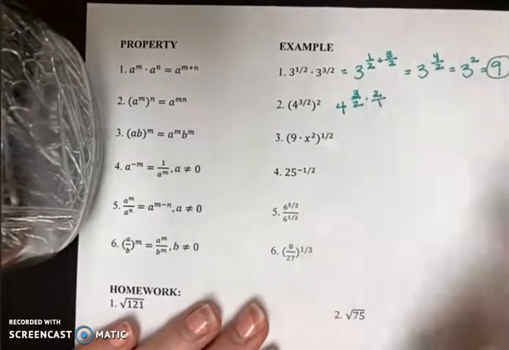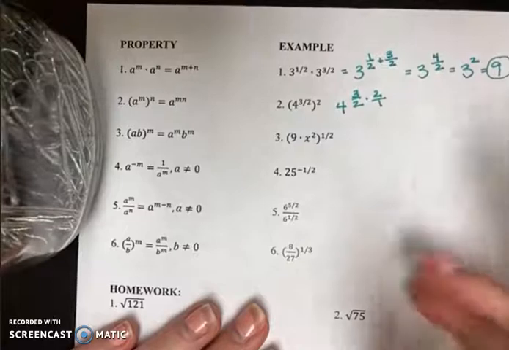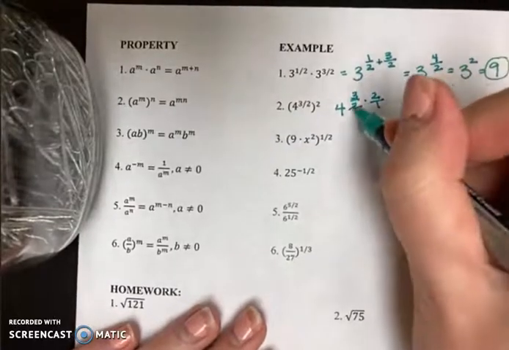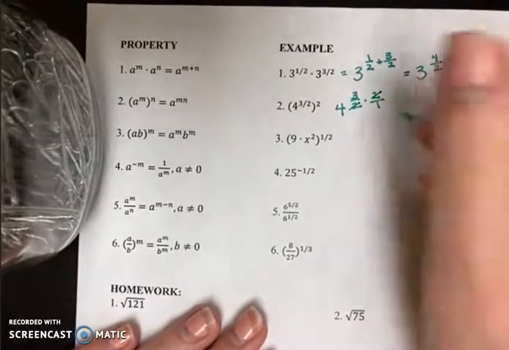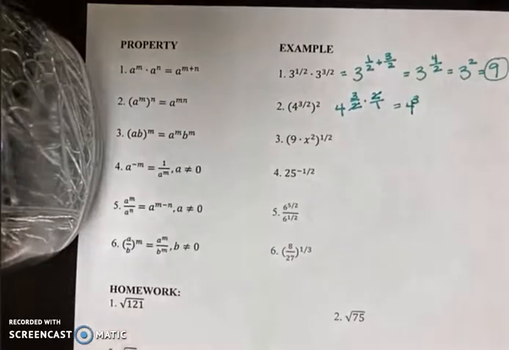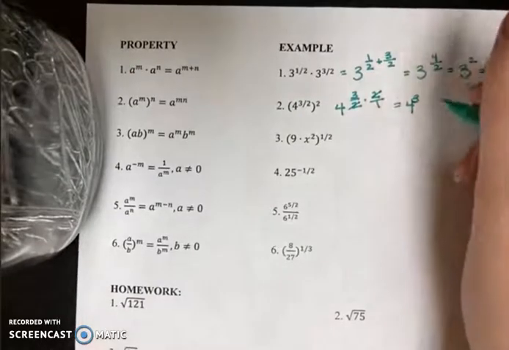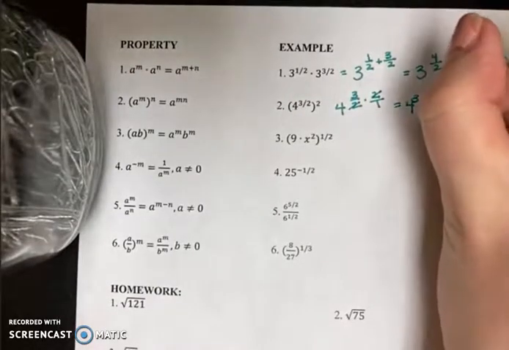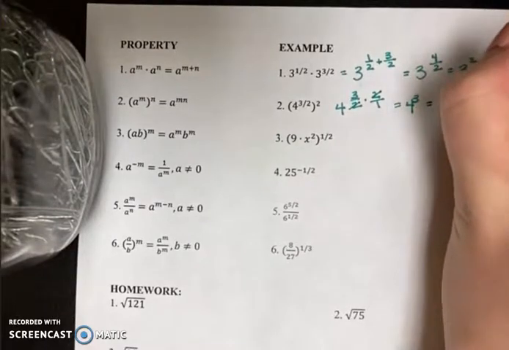So 3 times 2, which is 6 over 2. So 6 over 2 is 3. Or you could have canceled out the 2's, which gives you 4 cubed. Now remember, 4 cubed is 4 times 4 times 4. So 4 times 4 is 16, times 4 is 64.